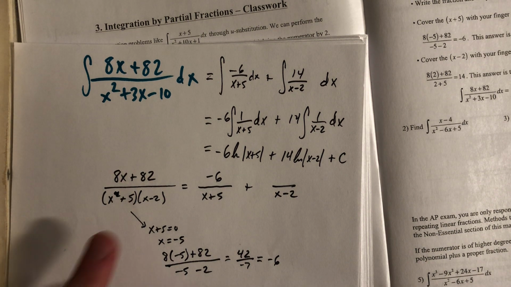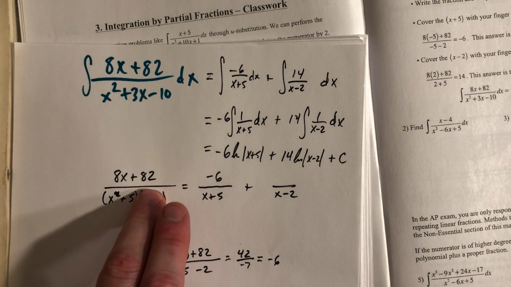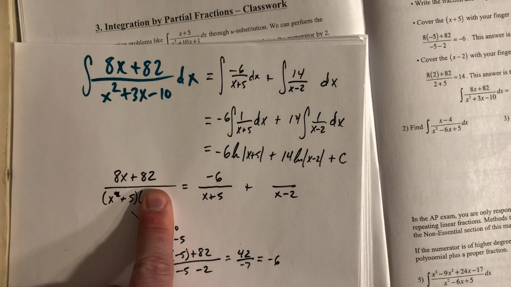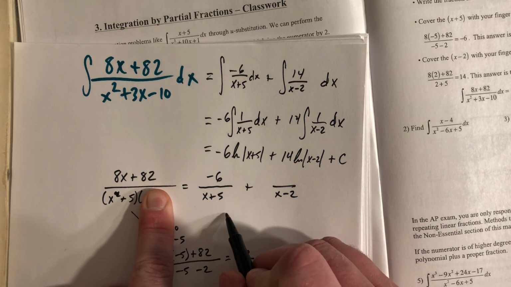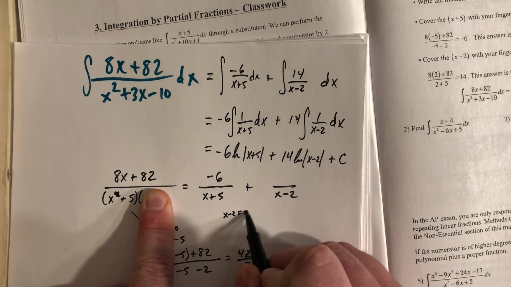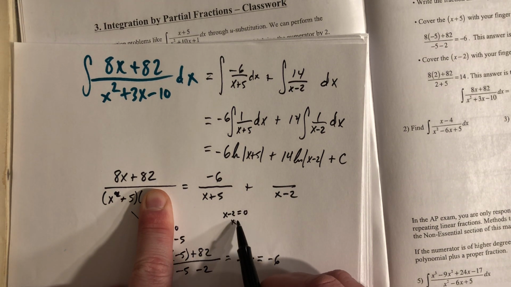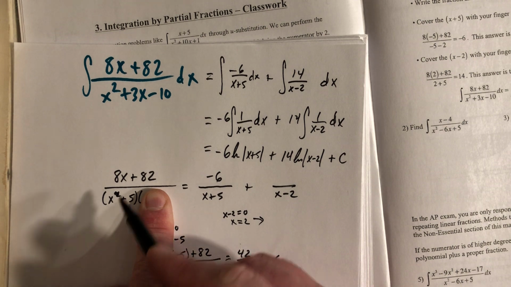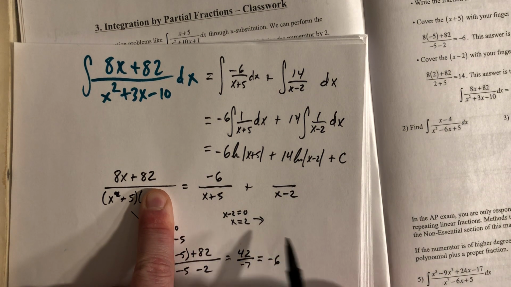We do the same thing. We're going to cover this up. So I'm going to cover up the other one and ask myself, what is the 0 of that? Well, the 0 of that is 2, right? Because x minus 2, I add the 2 to both sides. And then I proceed to plug 2 into what is still visible.